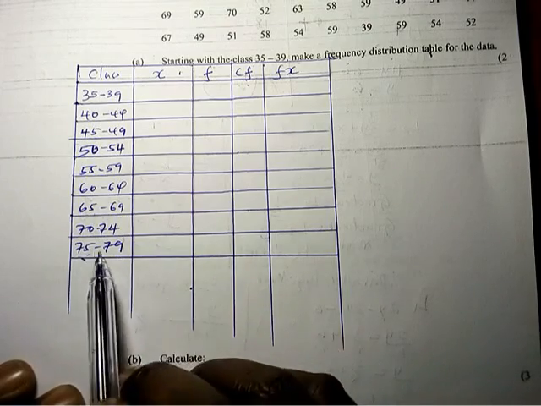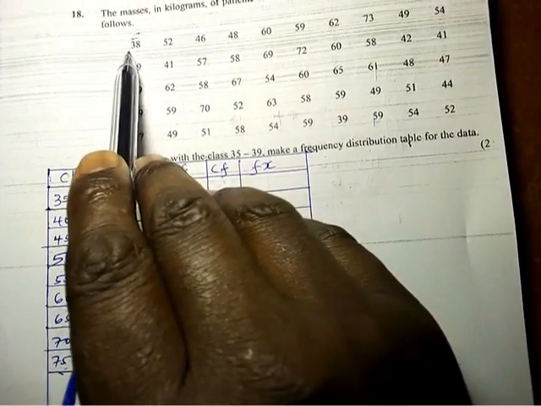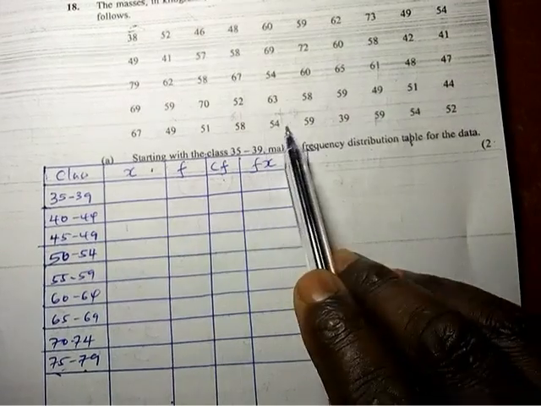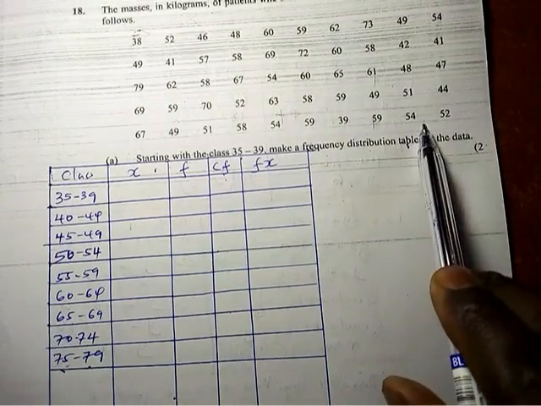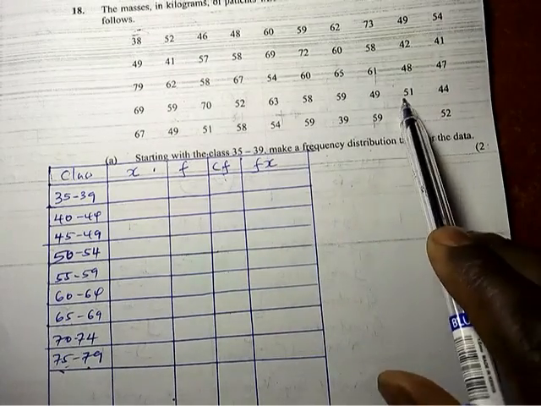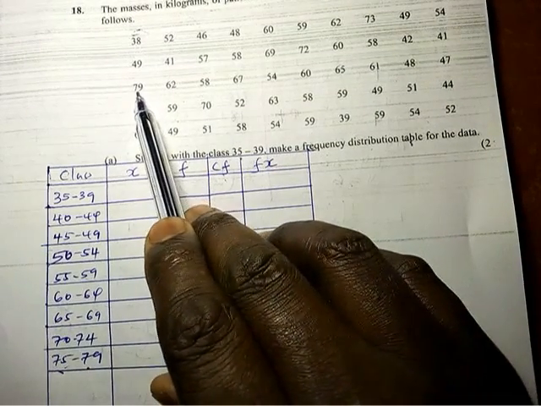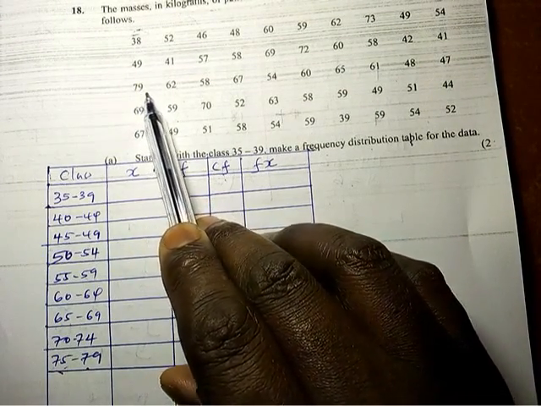So where do you stop the class? You look at the smallest number and the greatest number, the largest number here. For example, here our largest number is 79. So it means the classes will reach 79.